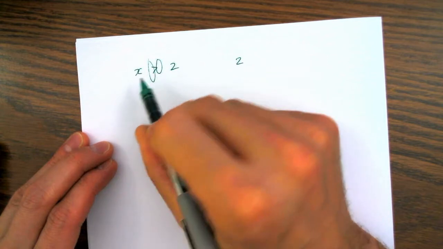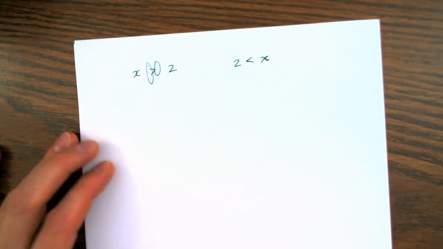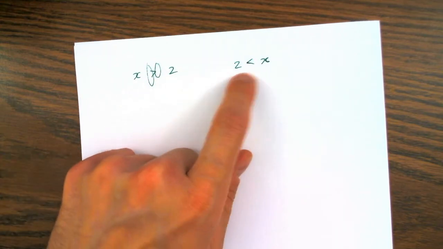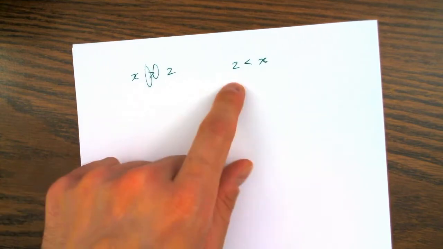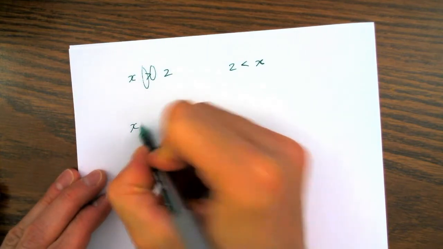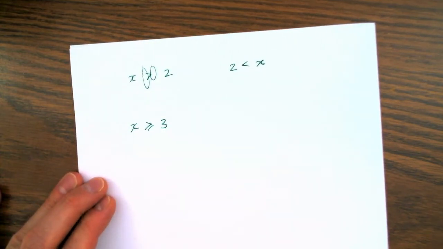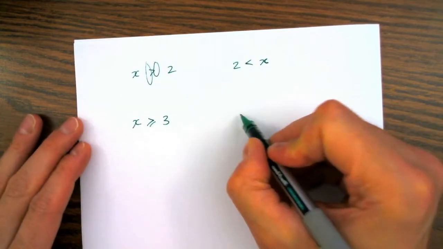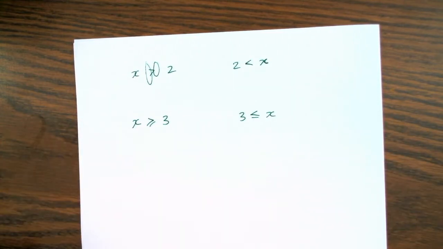Now, if you think of it that way, you'll be able to recognize that this expression and this expression are actually equivalent. So if you say that x is bigger than 2, or that 2 is less than x, you're saying the same thing. So we say x is greater than 2, 2 is less than x. Sometimes we want to say a number is greater than or equal to. So it could be 3 or it could be more. We would write that. And of course, we could write the same expression like that.